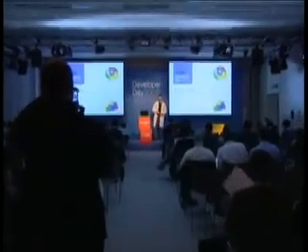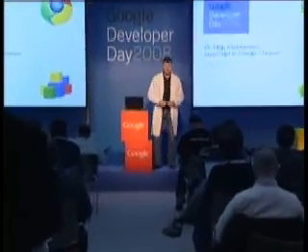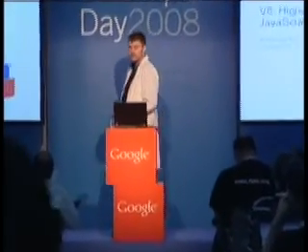engine, which is used inside of the Google Chrome browser. My name is Mads Ayer. I'm a software engineer working at Google, and I'm working in Denmark in the office that's in a city called Aarhus. And in Aarhus, we've been building V8, which is the JavaScript engine used in Google Chrome.